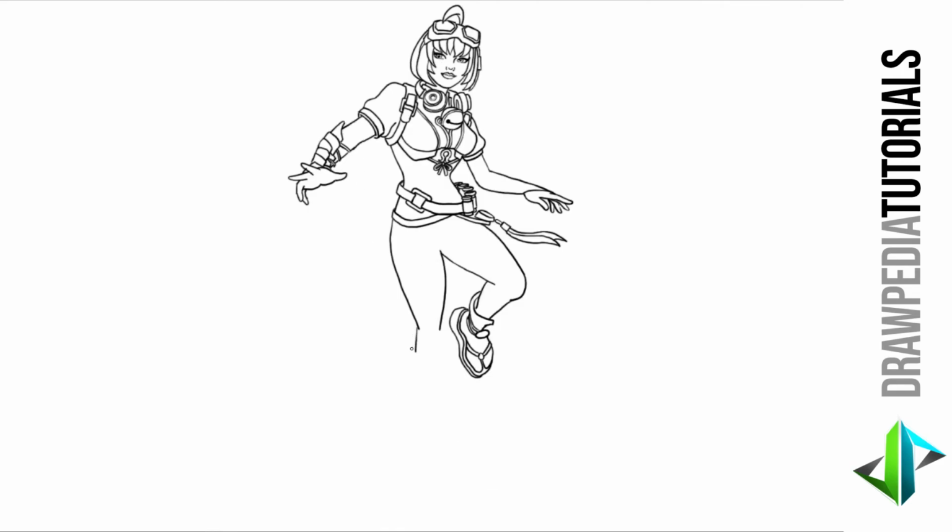A curved line downwards below the knee point, flare it slightly out and back inwards towards the ankle point, and I'm gonna do the same thing for the inner line right there. A circular line surrounding the lower point of the legs on the left and right there.